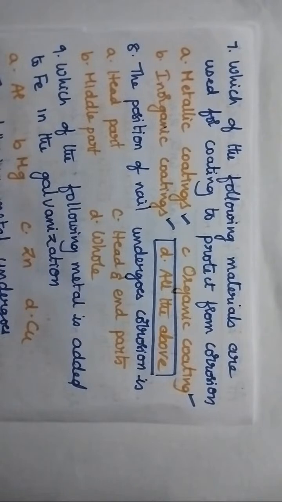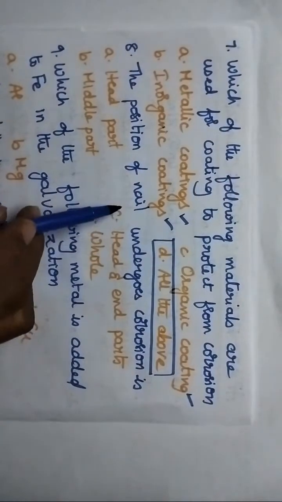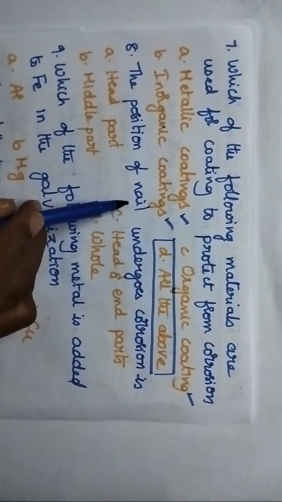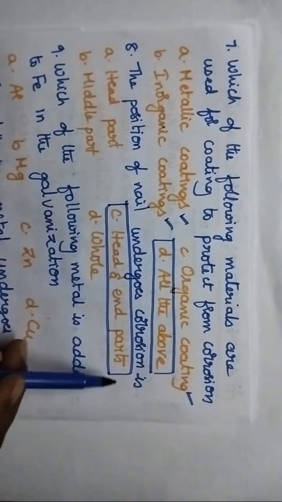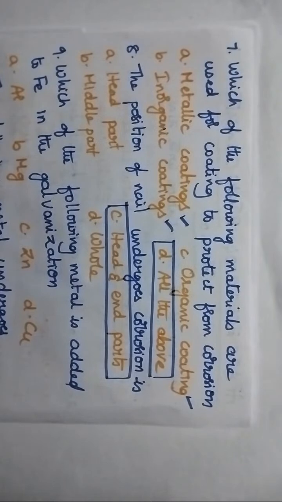Rebecca, very good. Sahiti. Vaishnavi, yes. Undoubtedly, both head and tail parts, that means end parts, undergo corrosion. So, option C is the right answer.